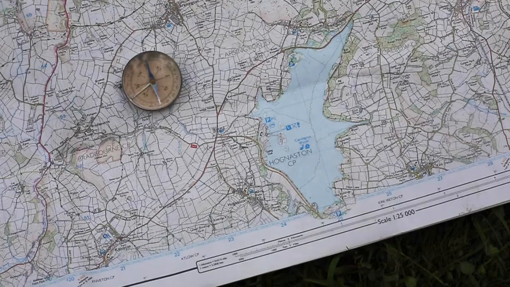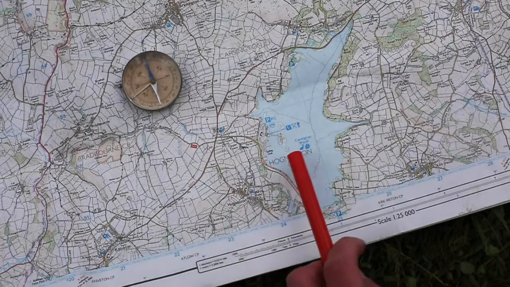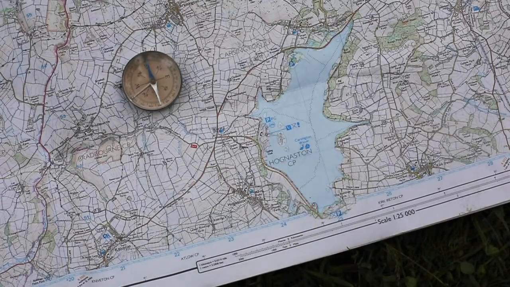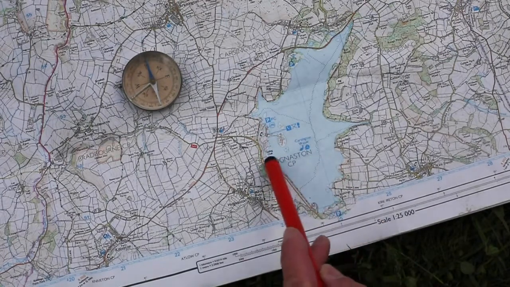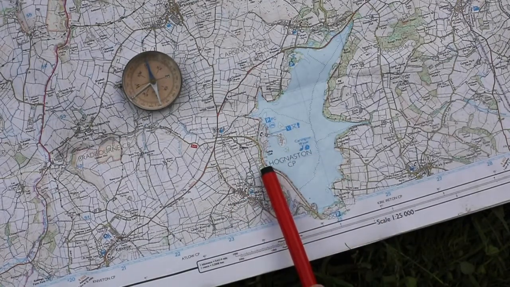The other thing we're going to do is work out grid references as well. We're going to look at this little island here and work out what the grid reference would be. So first we need to find a 4-figure grid reference, and that will be this box, and you always work to this corner here.